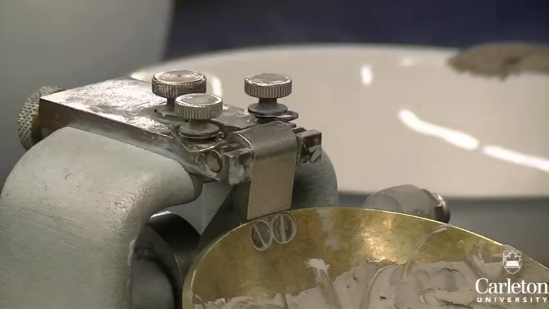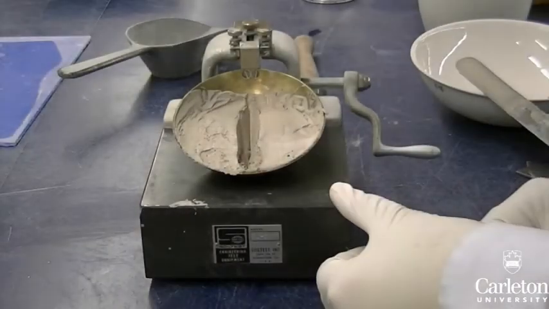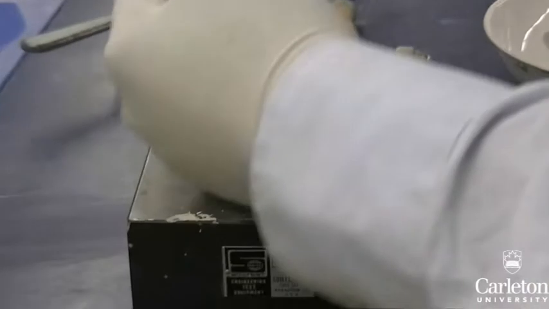To do this, loosen the screws, push the pin back, and lift the cup out. Remember that you are recording the number of drops it takes for the two halves of the sample to meet each other for a distance of 13 millimeters.